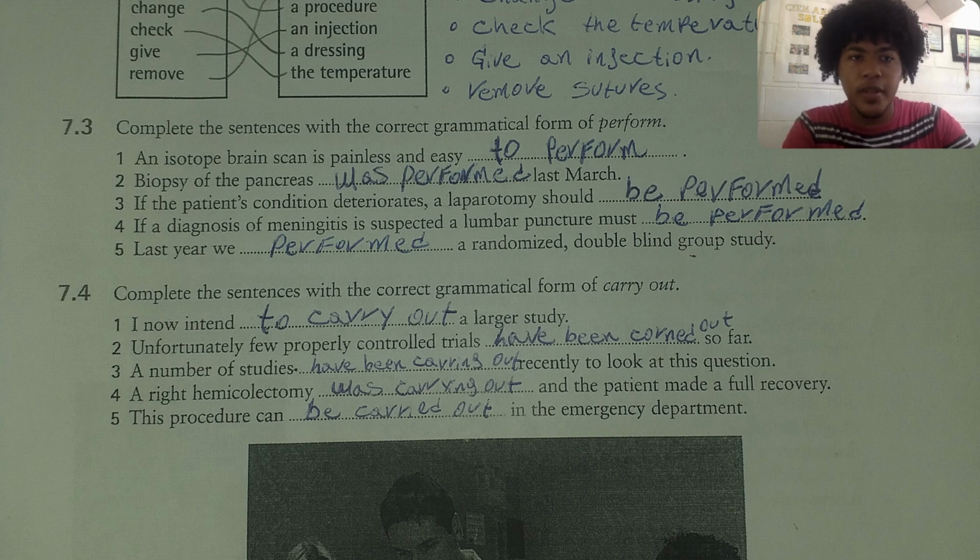Number 4, if a diagnosis of meningitis is suspected, a lumbar puncture must be performed. Number 5, last year we performed a randomized double-blind group study.